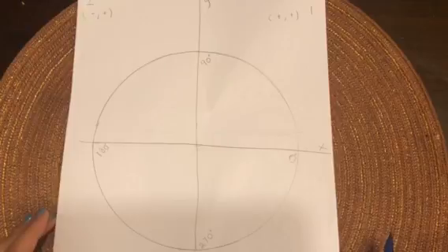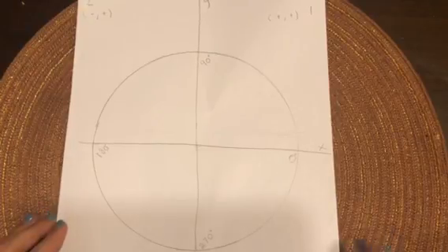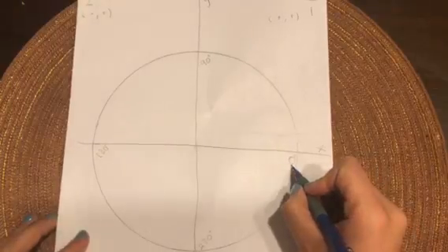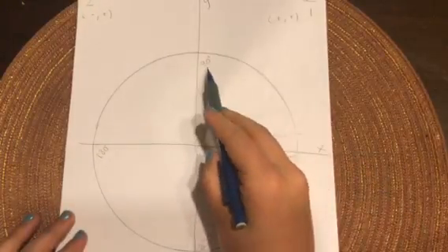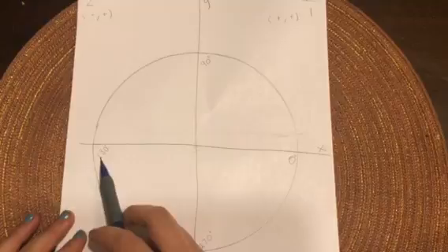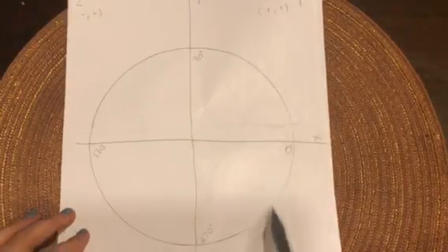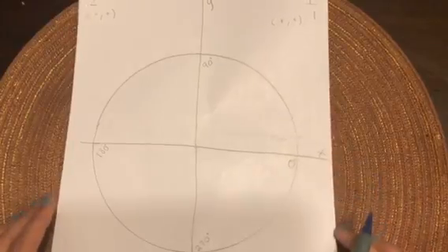So once you have that, I started off by labeling the degrees in each angle. So first we started off with 0 degrees, work our way up to 90. Then this is 180 degrees, and this is 270. And the circle altogether is 360 degrees.